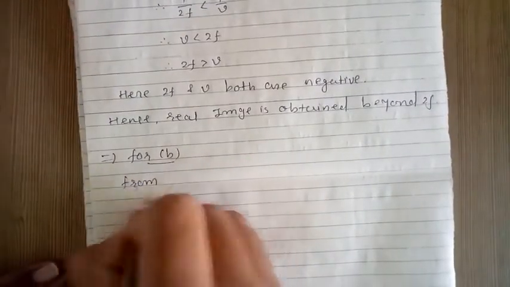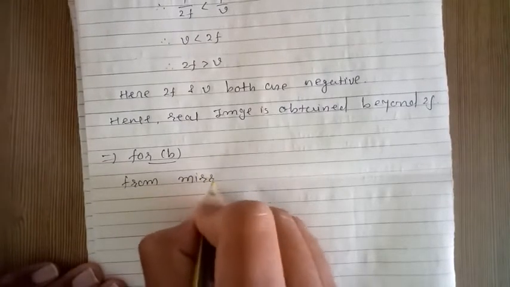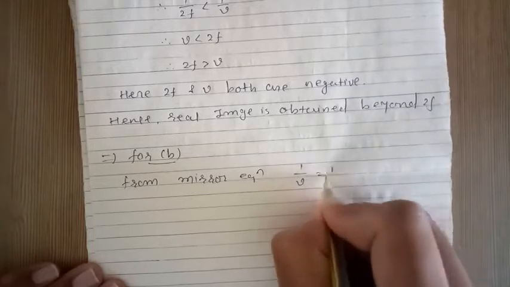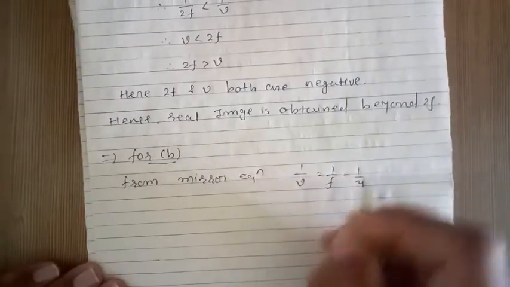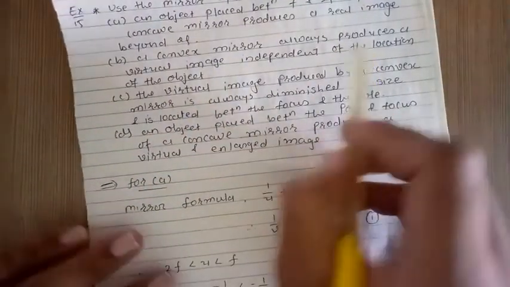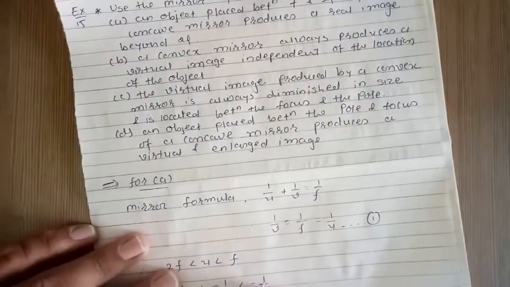From the mirror equation, 1 by v is equal to 1 by f minus 1 by u. We have to prove this for a convex mirror, right?